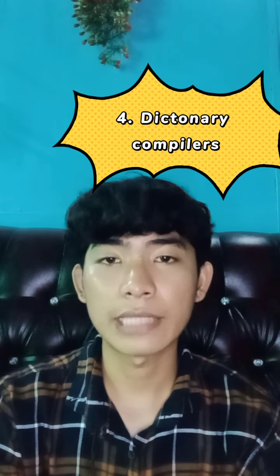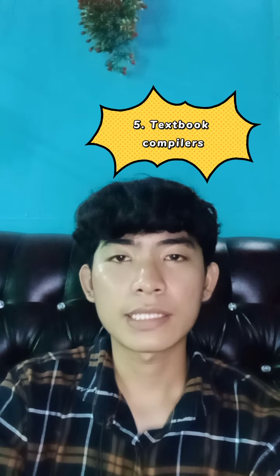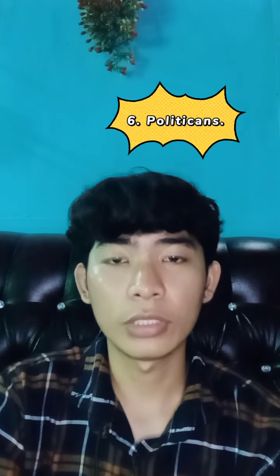Fourth, dictionary compilers. It can help compose a complete and good dictionary. Fifth, textbook compilers can be helped in choosing words and constructing the right sentences. And the last but not least, politicians. It helps in their activities to communicate with many people.